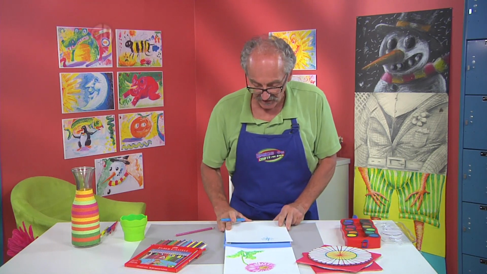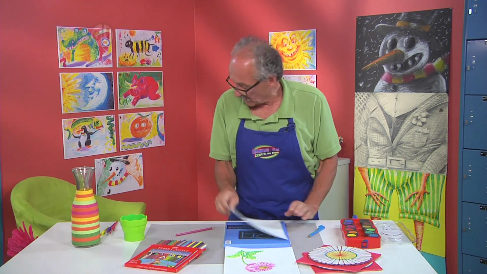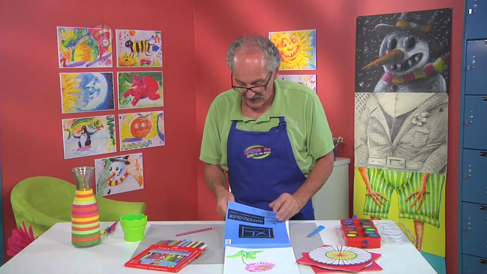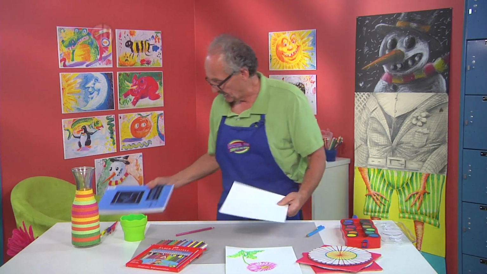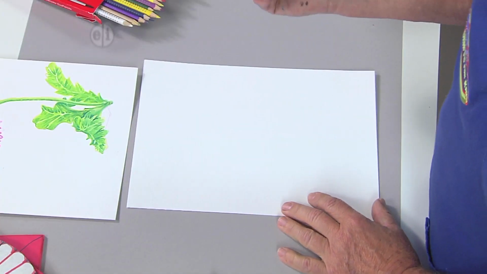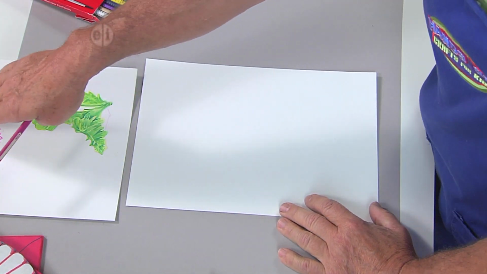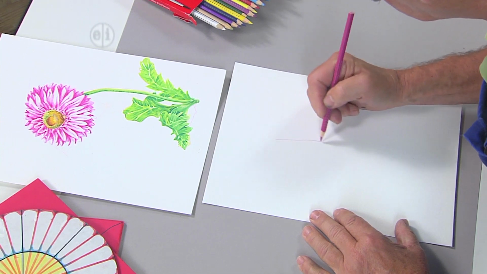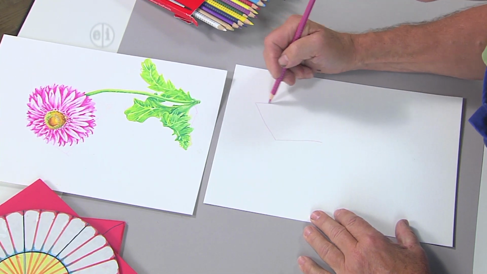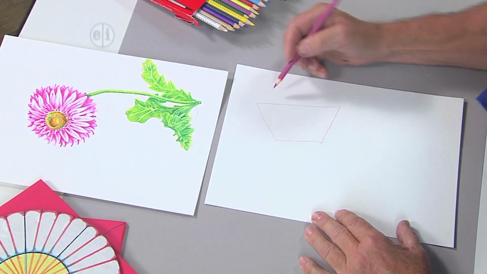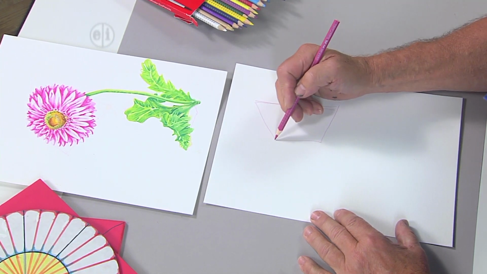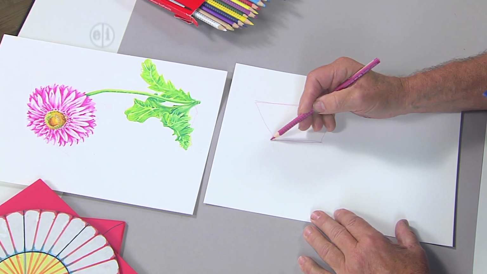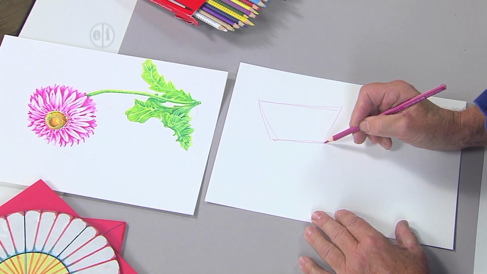So in order to draw a flower, let's start with a brand new sheet of paper here. I'm going to take a watercolor pencil because I want it to be the same pink. And I'm going to say, here's going to be the outside of my flower. So these two sides are going to be parallel, and these are going to be maybe not quite that different.